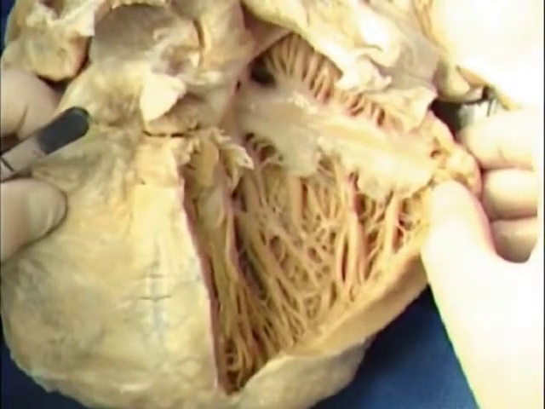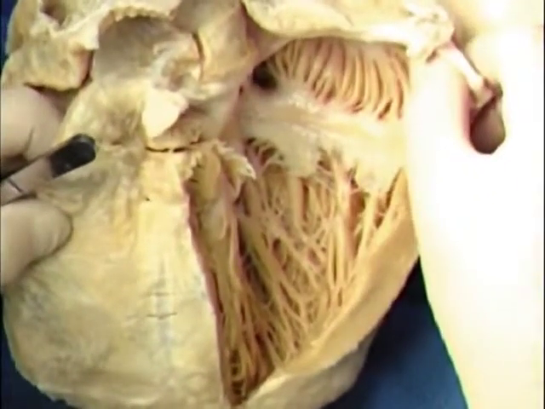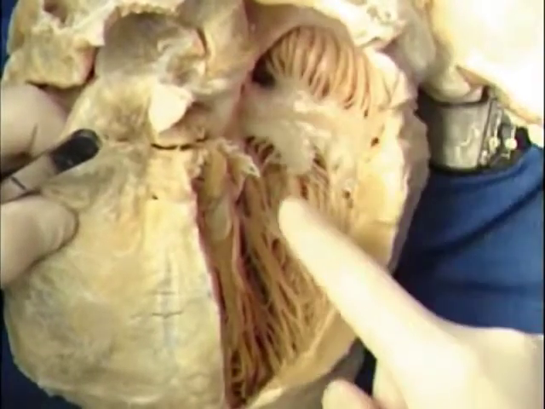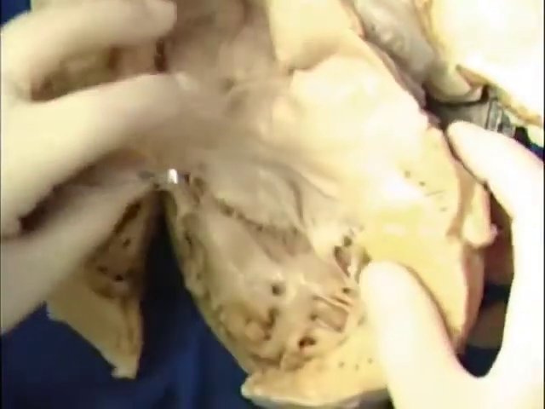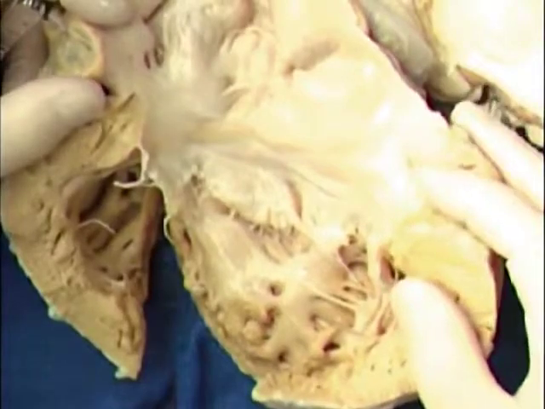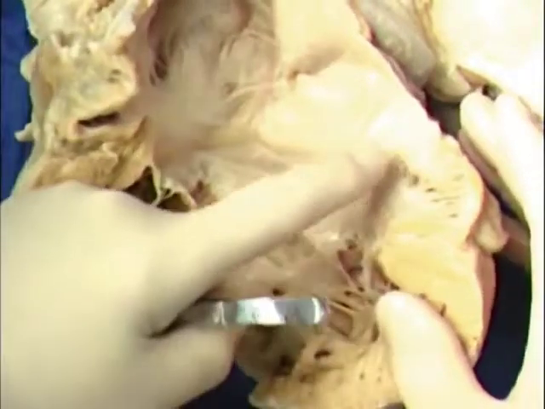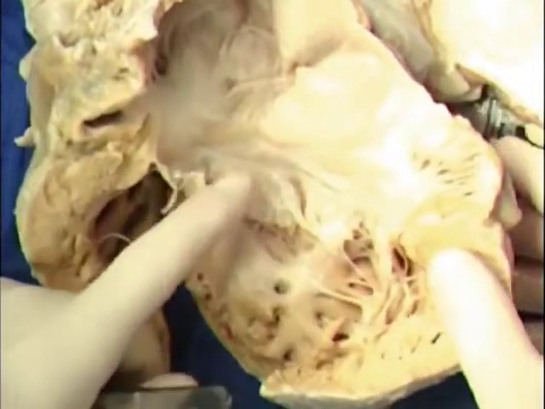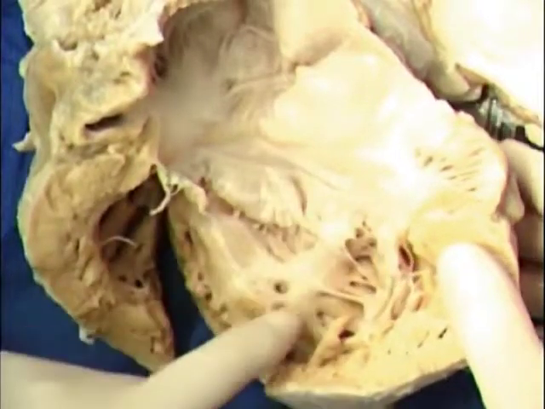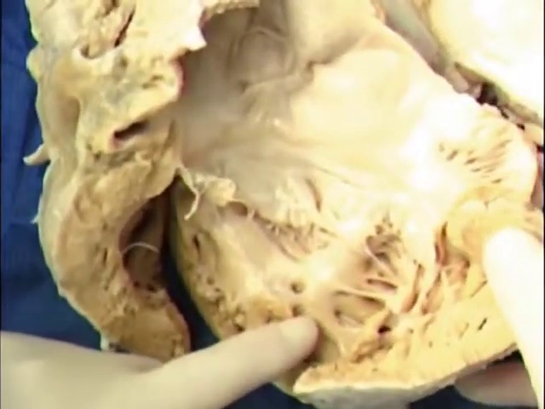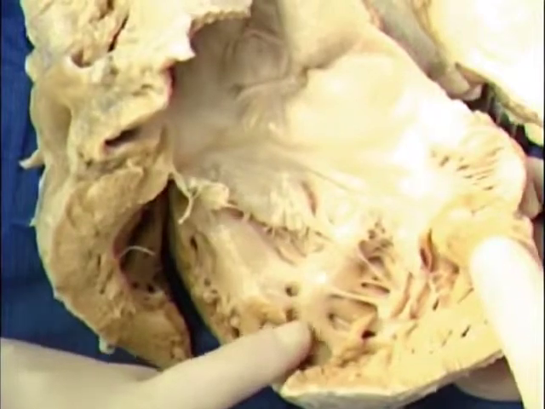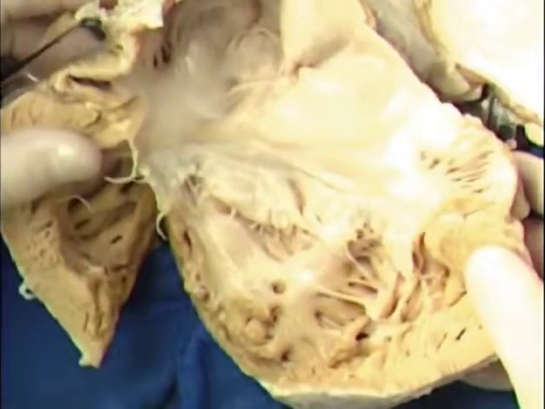Not only is the right-sided connection discordant, right atrium to left ventricle, the left-sided connection is also discordant, the morphologically left atrium being connected through a morphologically tricuspid valve into the left-sided morphologically right ventricle.